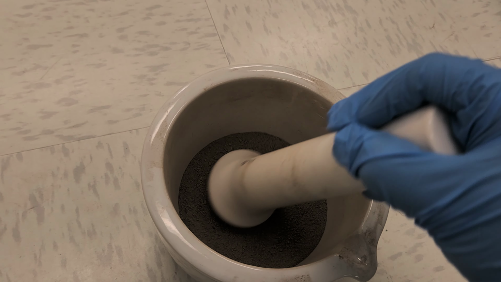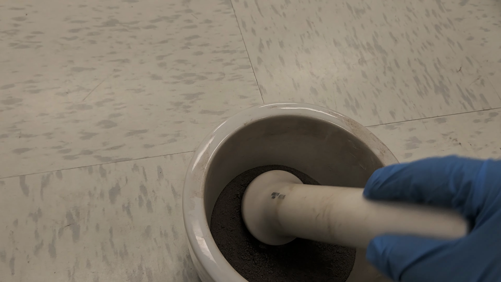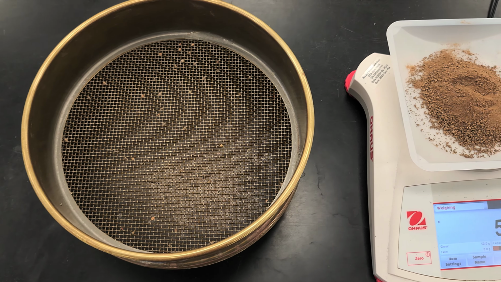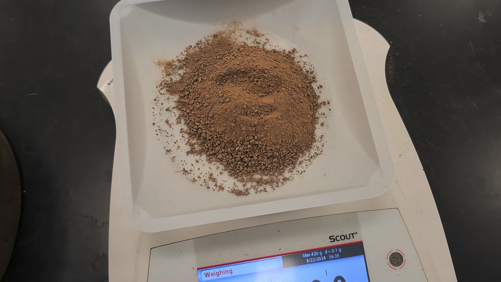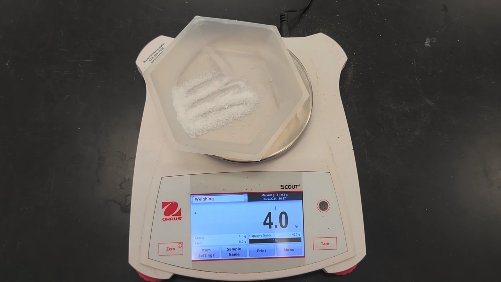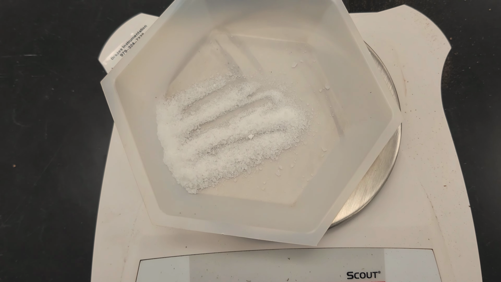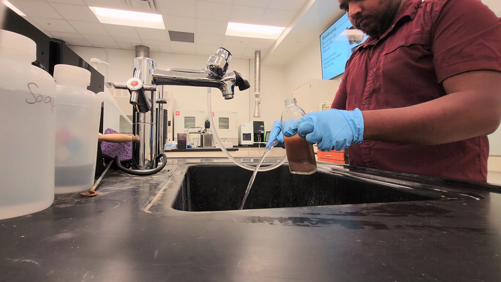First, we need to grind our soil sample using mortar and pestle. Soil samples were passed through a sieve having a diameter of 2 mm. 50 gram air dried soil will be used. 4 gram sodium metaphosphate will be mixed with the soil in a dispersing bottle along with DI water.